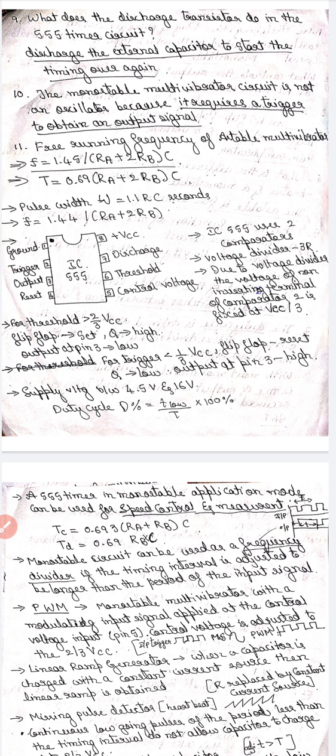A 555 timer in monostable application mode can be used for speed control and measurement. This question was asked in the VTU ETR 2020.